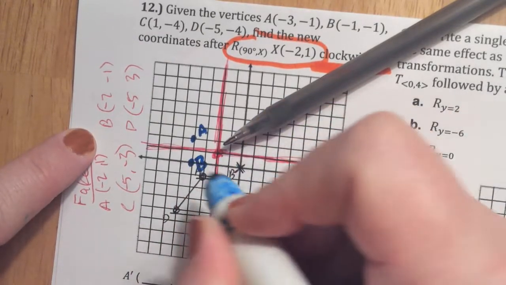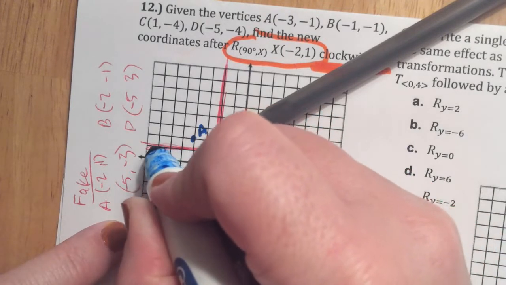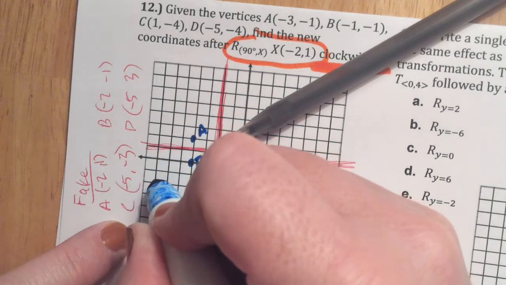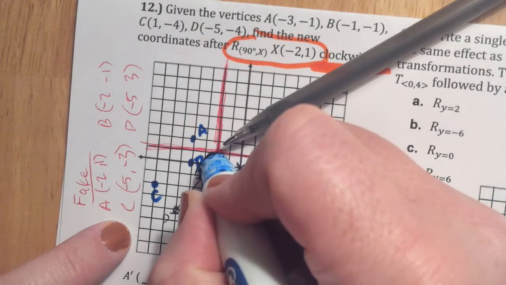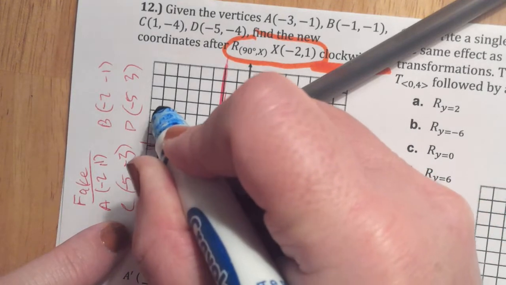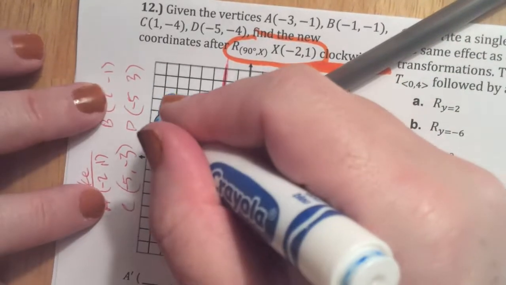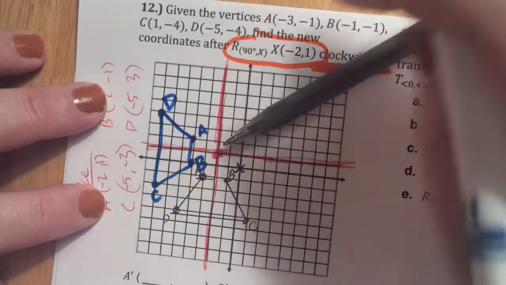That's my B. C is at negative 5, negative 3. Like that. That's your C. And then negative 5, positive 3. That's my D. Be careful. It's very easy to get those individual coordinates backwards.